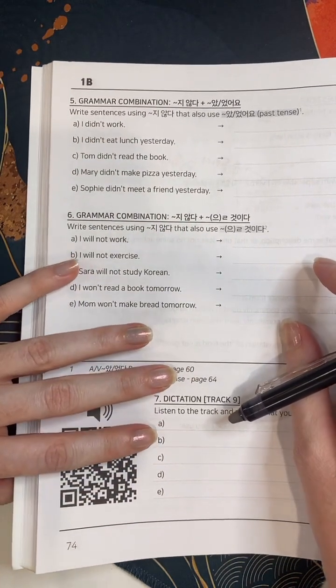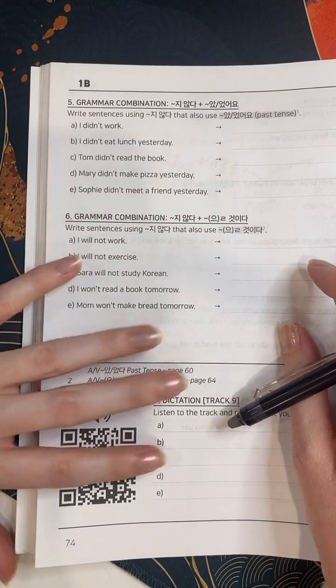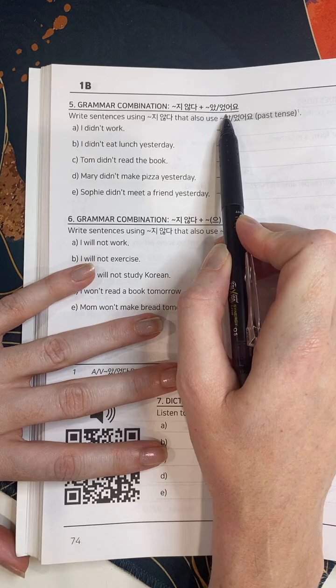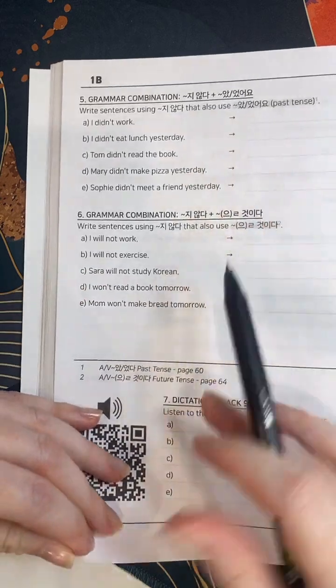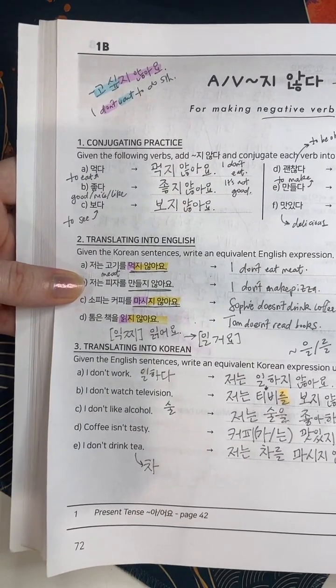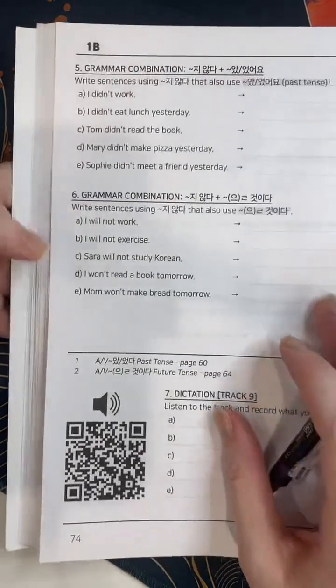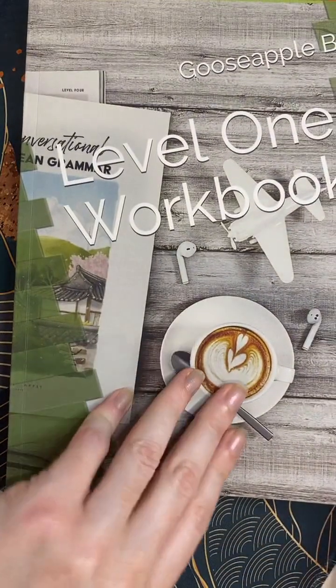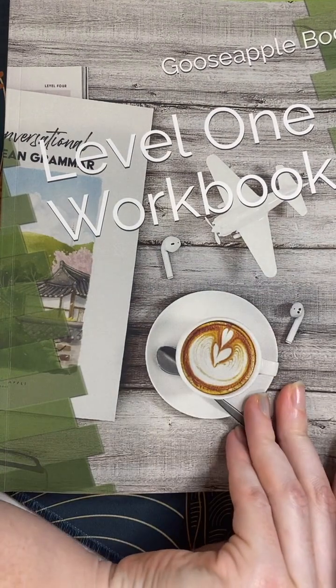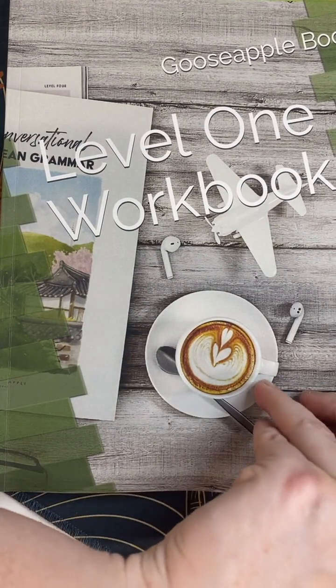So the last exercise we're going to do is we are going to look at combining 지 않다 with the past tense. So all of the sentences we've been doing so far have been using the present tense, but what about the past tense? By the way, this is the name of the book. It is the Level 1 workbook. This is what the cover looks like. You can take a screenshot if you want to save it for later.